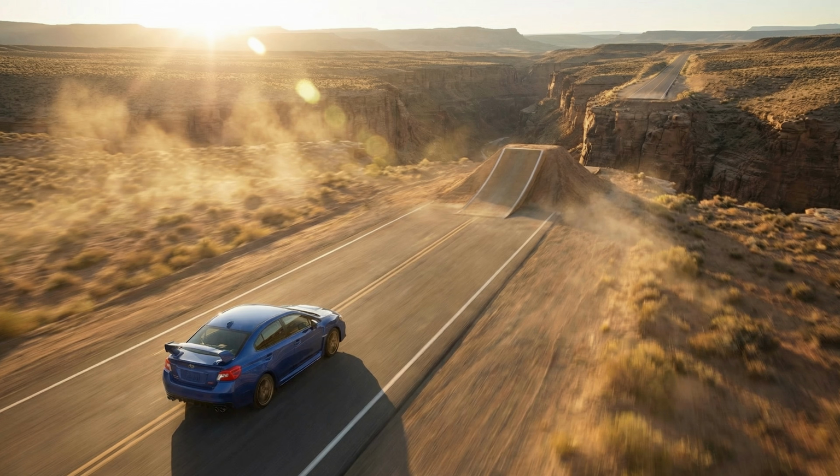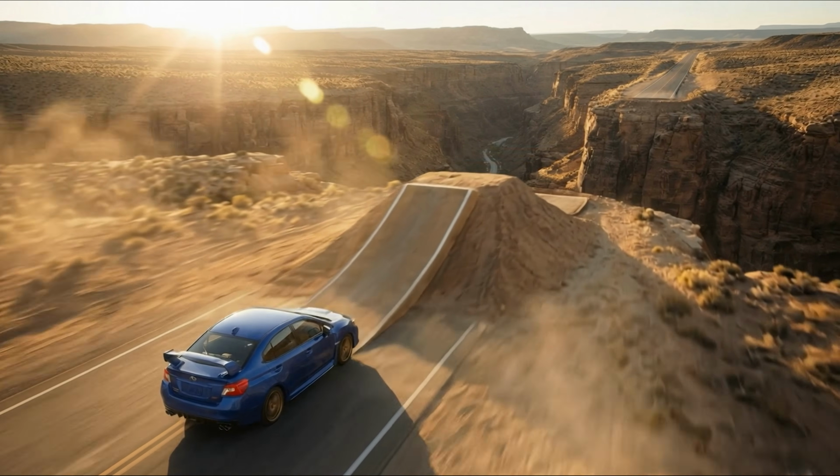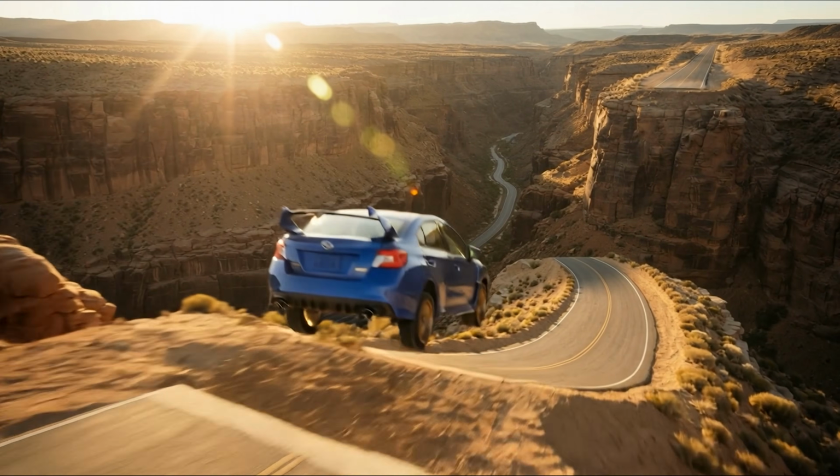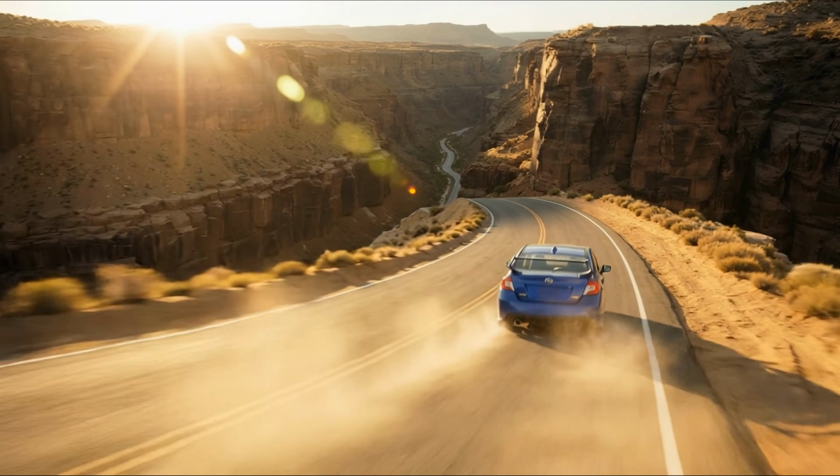This next one's kind of cool. I generated this shot of my WRX heading towards this ramp. I wanted to see what it would look like if the car made it over the gorge. My first attempt's so funny. Either the car just didn't make it or it completely avoided the jump altogether.